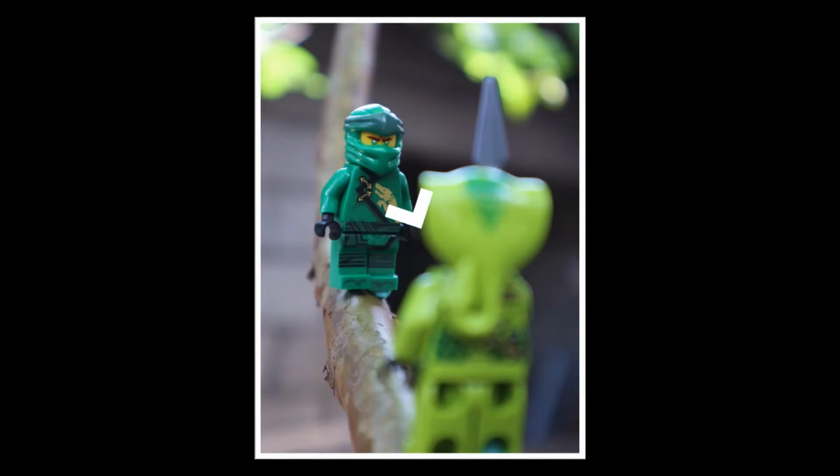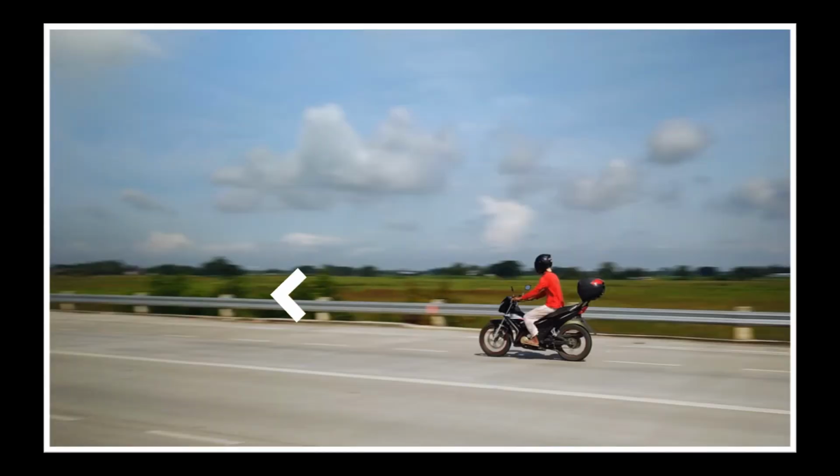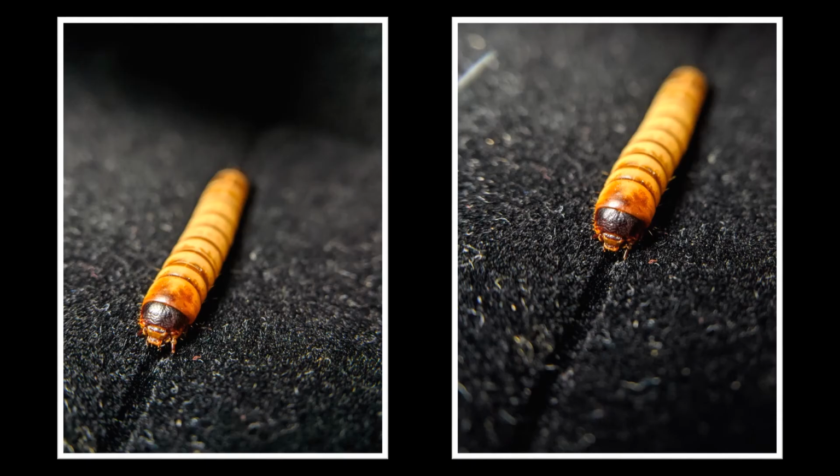Number 12. The rule of space. It is adding a visual space in front of the direction of your subject. If your subject is a person or animal, your subject should be looking into the frame, not out of it.